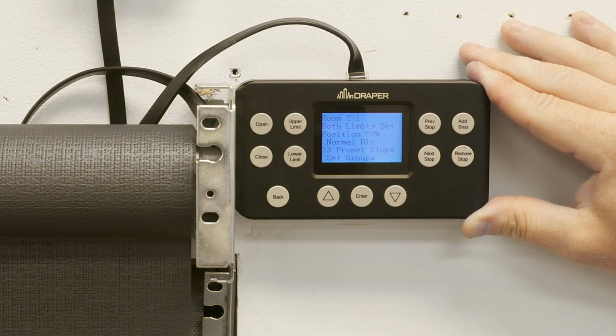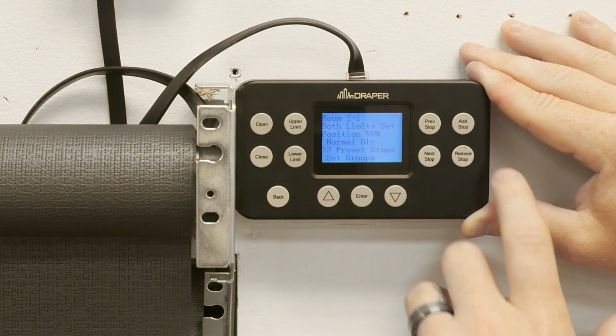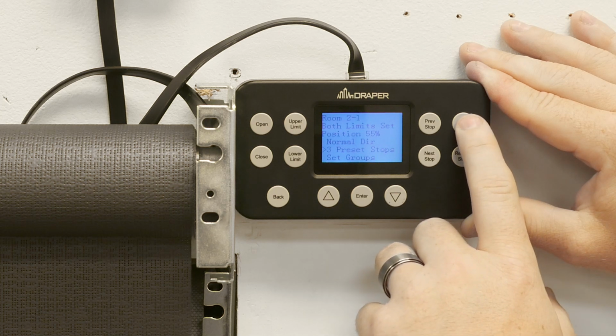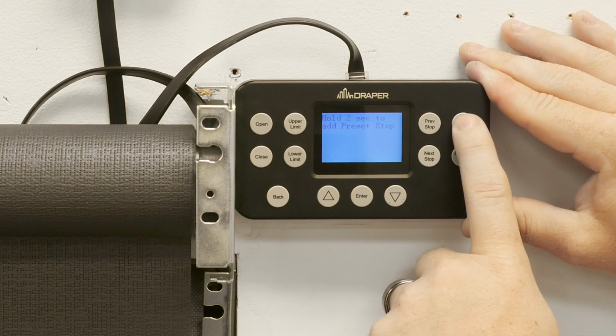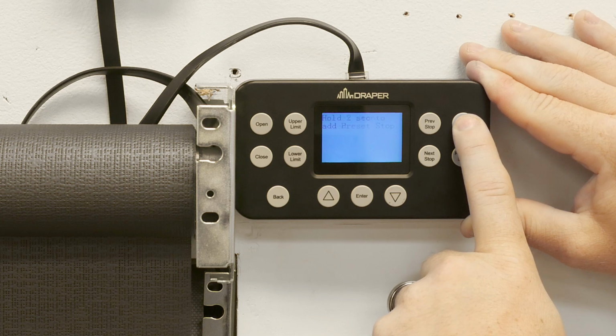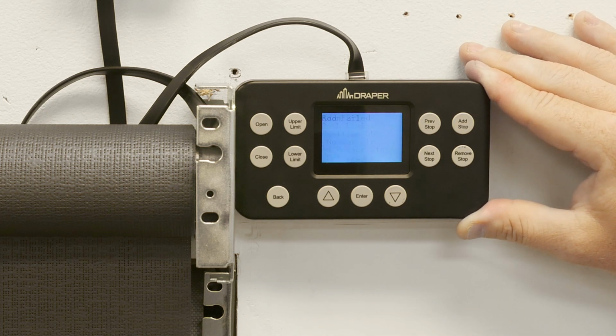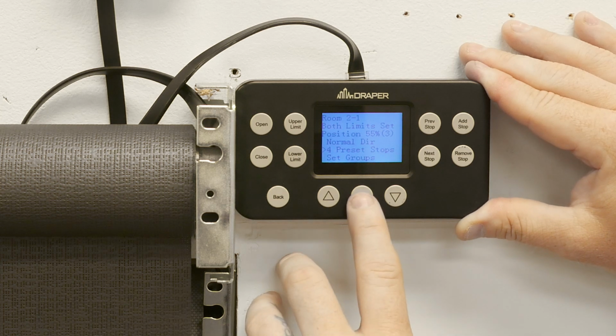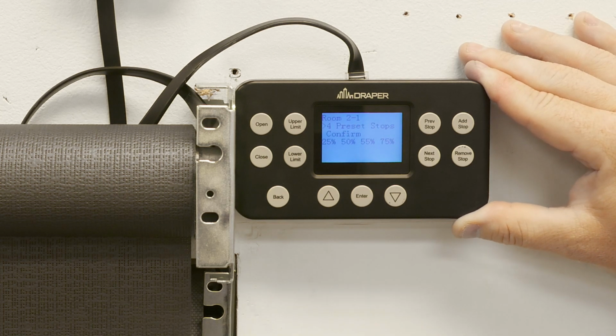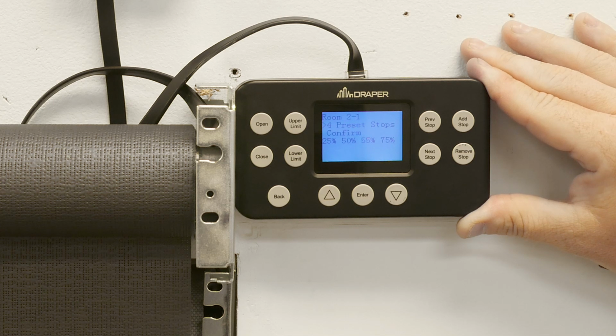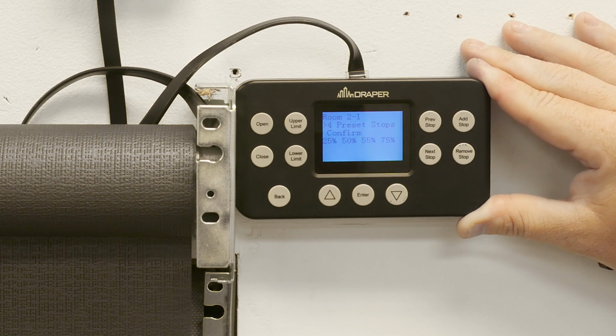Okay, I am now at my horizontal mullion. I need my shade to stop there, so I'm going to press and hold add stop. Hold 2 seconds to add preset. Stop added. Once the preset stop is added, I can release. Now, if I go back into my preset options, I now see that I have 4 preset stops: my equally spaced 25, 50, and 75, and now my custom mullion stopping point of 55%.